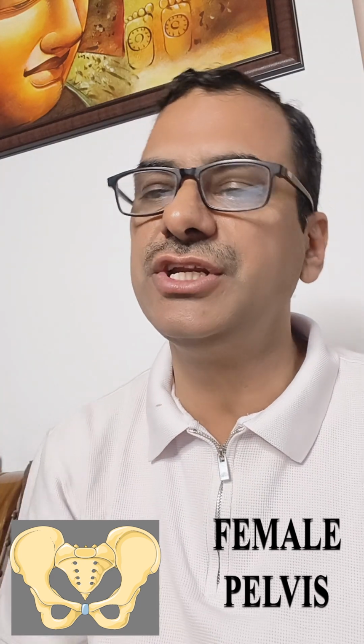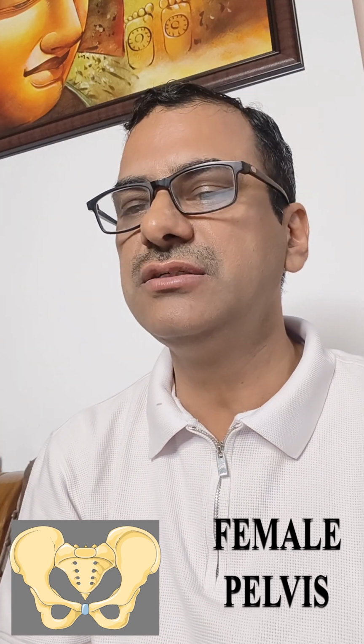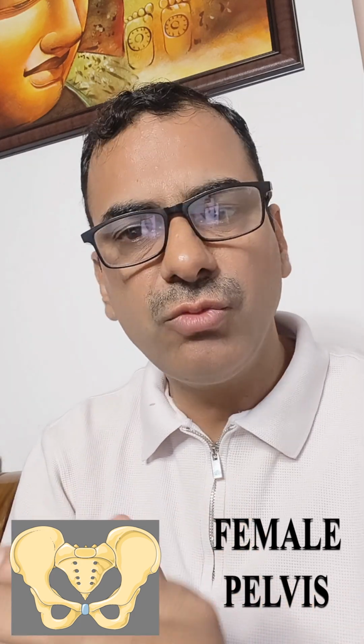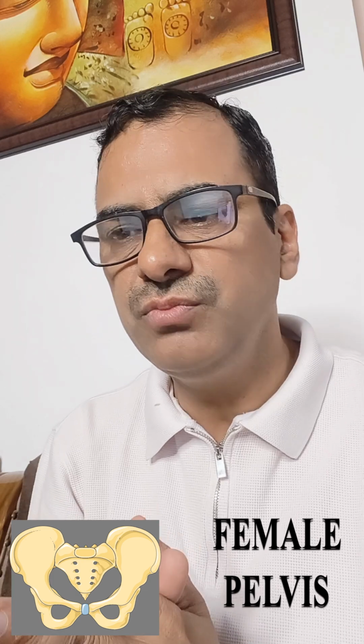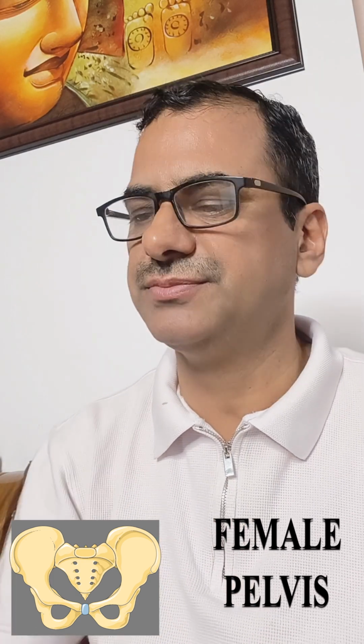Then Robert's pelvis. It is also a congenital disorder. This is an extremely rare abnormality, where the ala of both sides are absent and the sacrum is fused with the hip bone. Delivery is done again here by cesarean section.